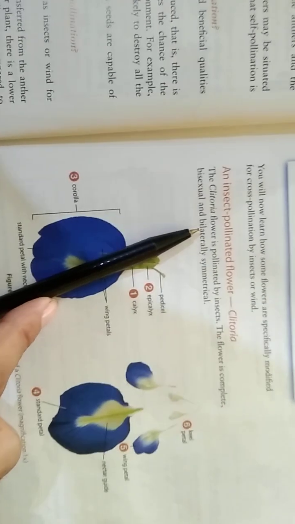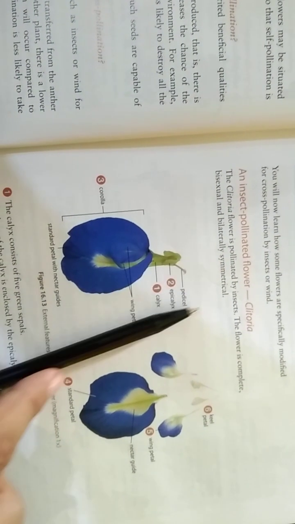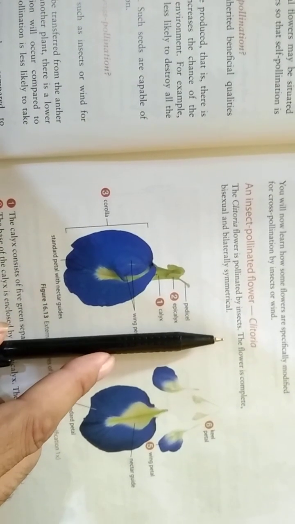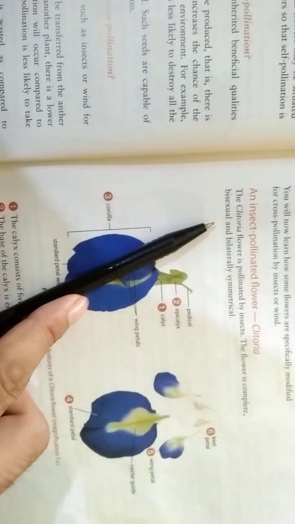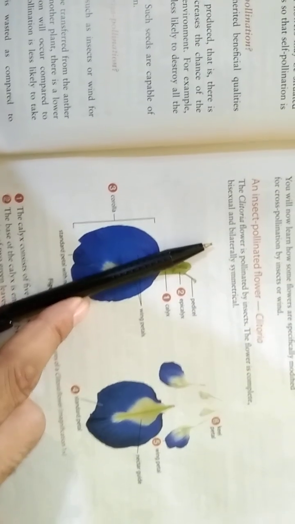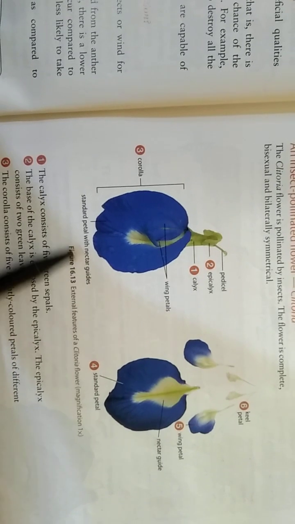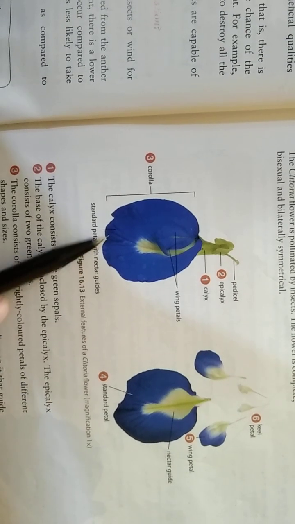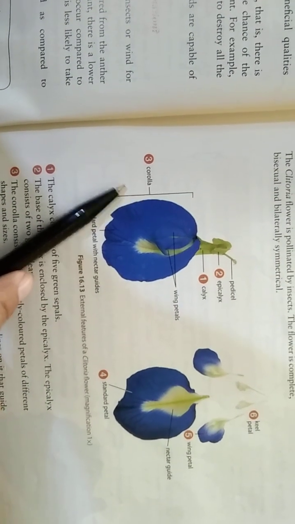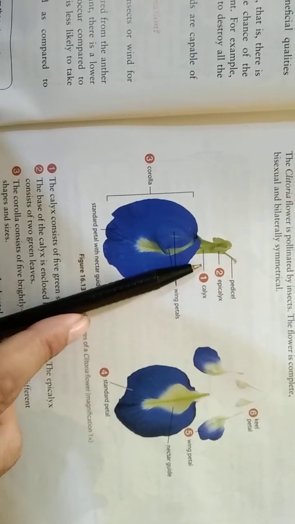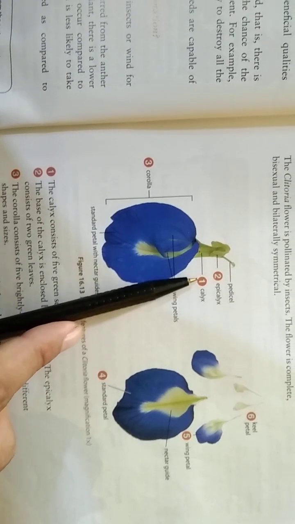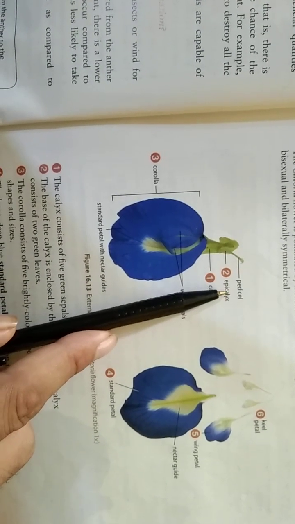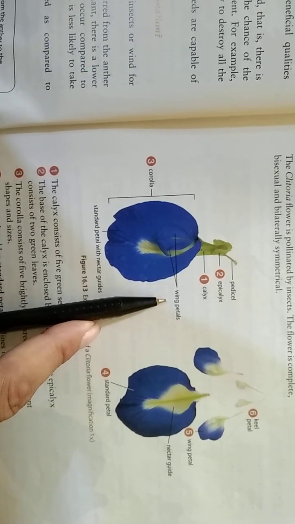An insect pollinated flower, Calitoria. The Calitoria flower is pollinated by insects. The flower is complete, bisexual, and bilaterally symmetrical. Standard petal with nectar guides. Corolla, calyx. This part is called calyx, and the upper part is the epicalyx, meaning upper calyx, pedicel, wing petal.